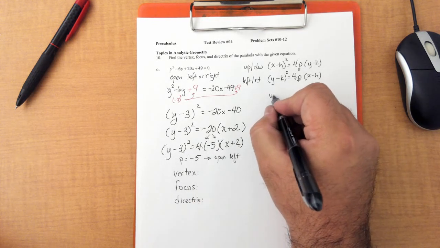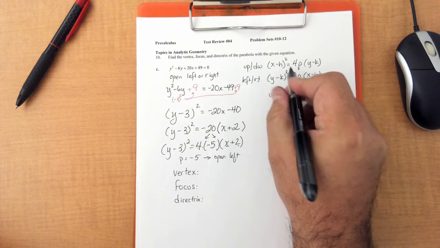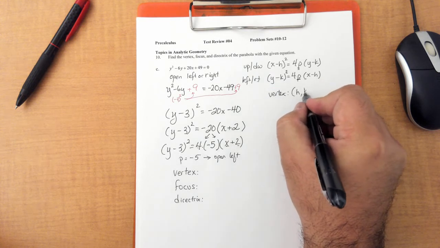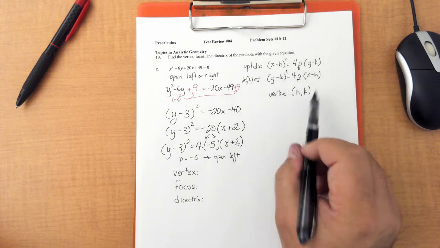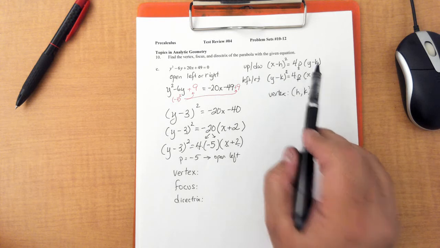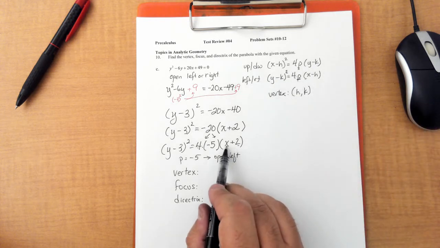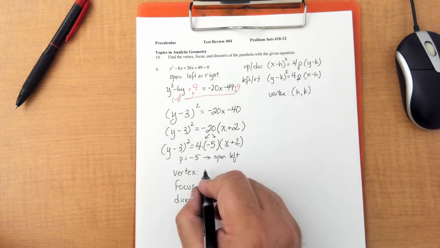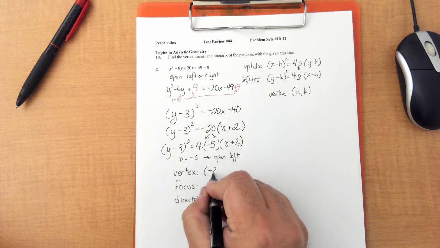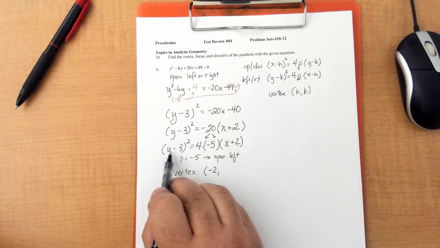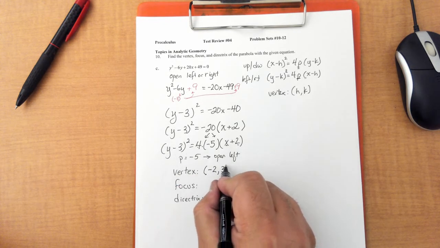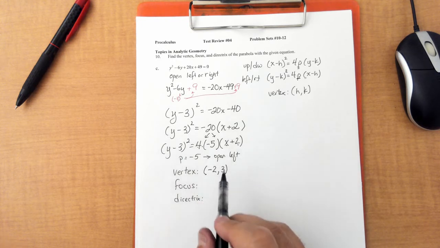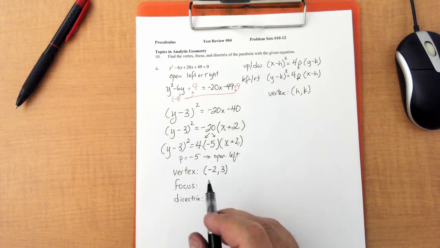Recall, our vertex here is going to be, in both of these cases, (h, k). So in this case here, because it's x plus 2, we are subtracting negative 2. Because it's y minus 3, we are subtracting 3. So our vertex is (−2, 3).